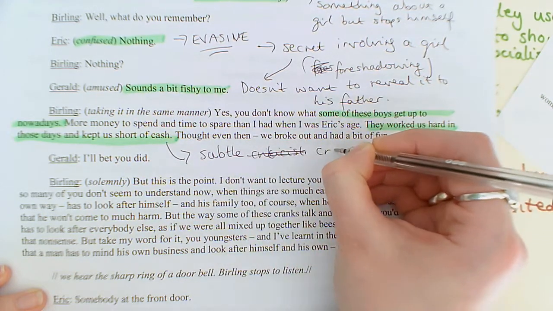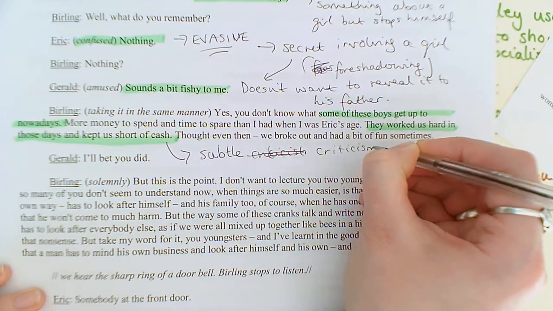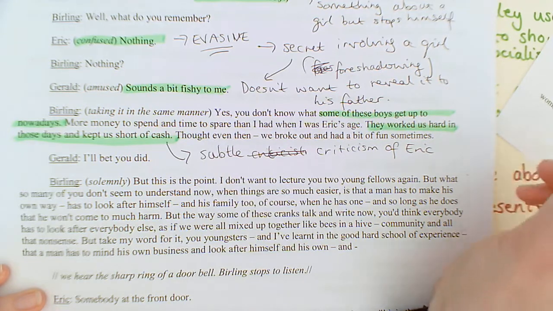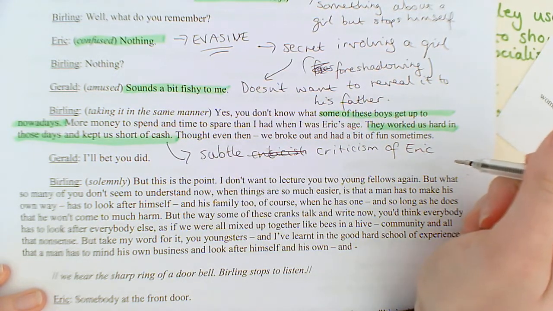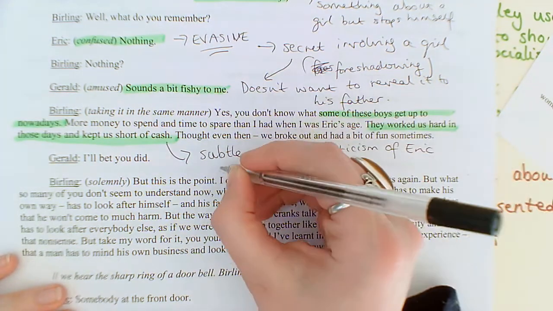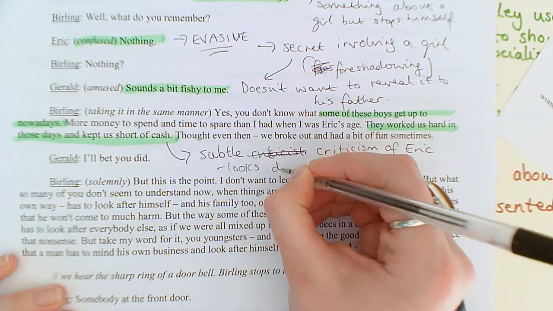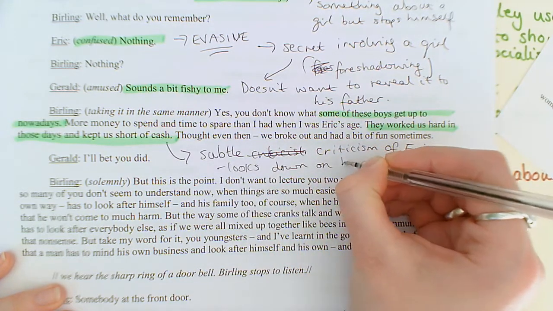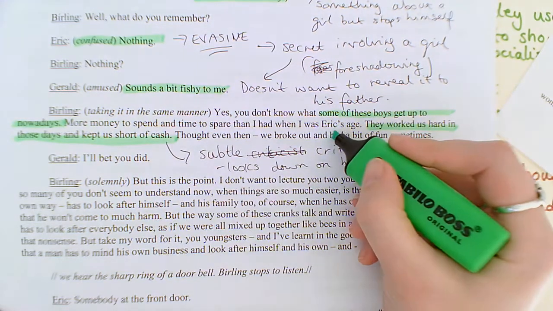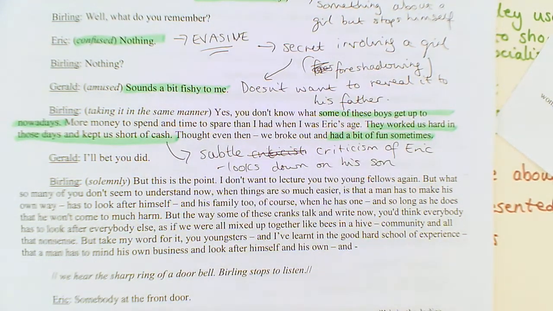Oh, sorry, I can't spell criticism. Subtle criticism of Eric. Mr. Birling has had to work for everything he's got. Eric has had it handed to him, and you can almost infer from this that Birling looks down on his son. Even though Mr. Birling's the one that's given him everything, he still doesn't respect the fact that Eric's made his own way in the world like Birling has. You know, we broke out and had a bit of fun sometimes. So, you know, they still went around the town.